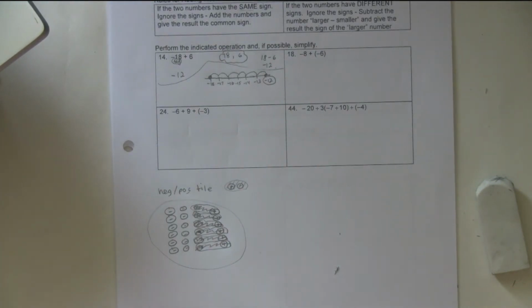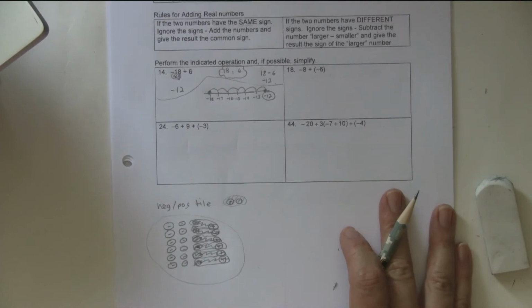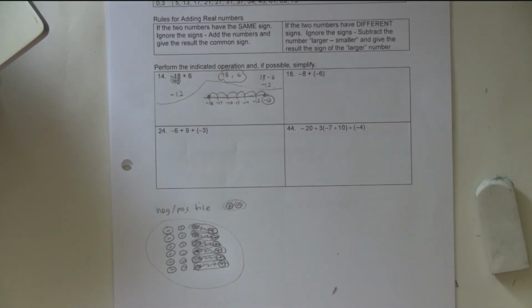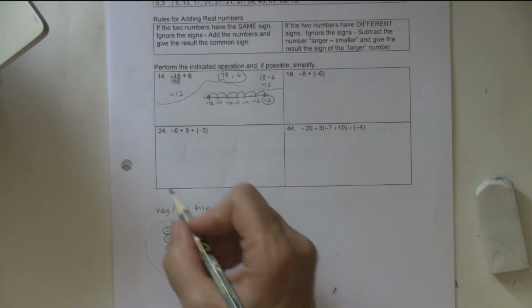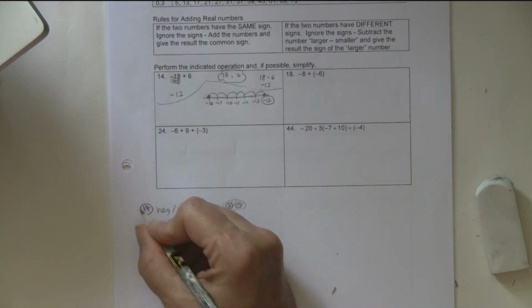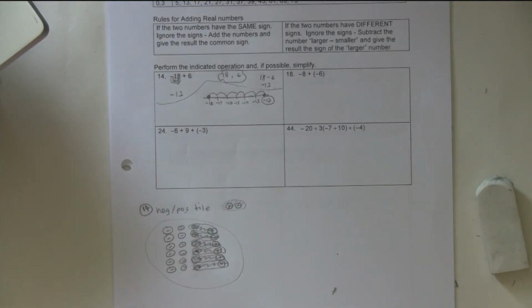So those are 3 different methods of doing the problem. One way is the rule, and the other way was the tile method. And so I'm gonna label this number 14 down here. I didn't have enough room up there. I could have had enough room up there. I should have, but I didn't.